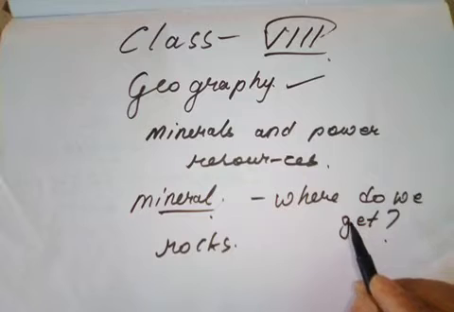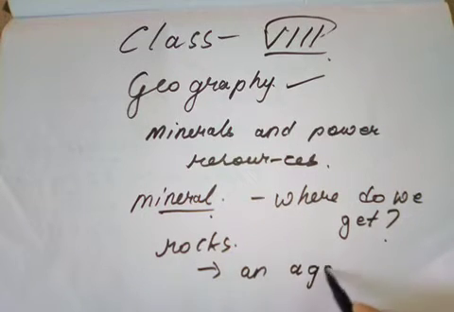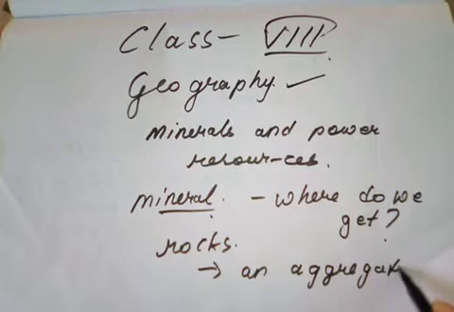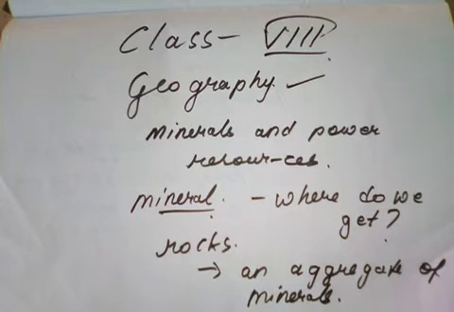A rock is an aggregate of minerals. Most rocks are made of a combination of several minerals in various proportions.